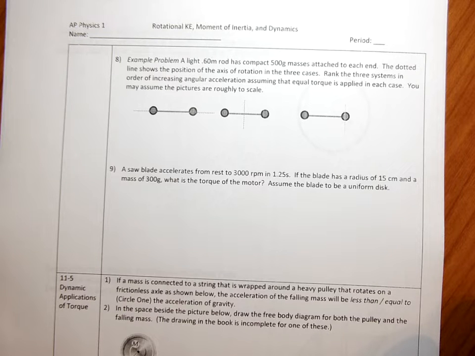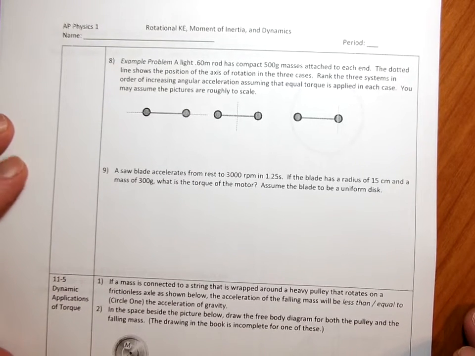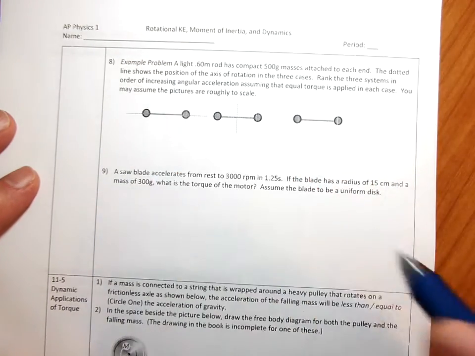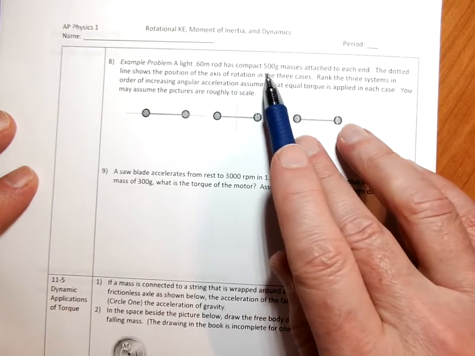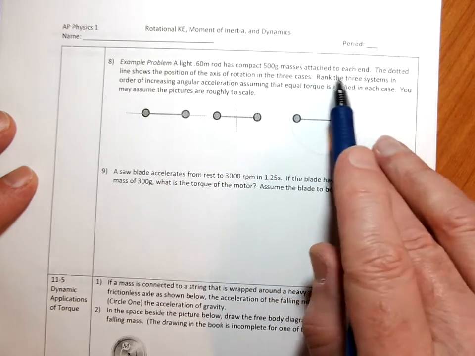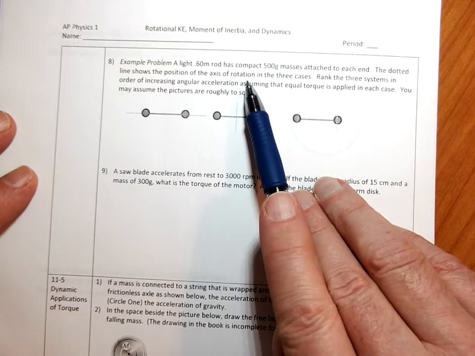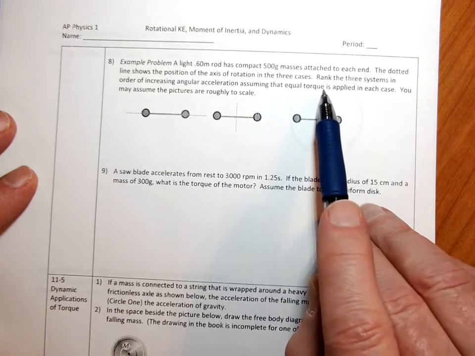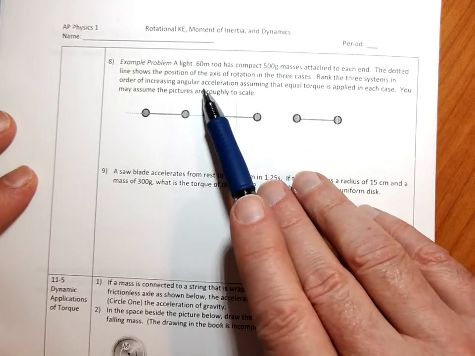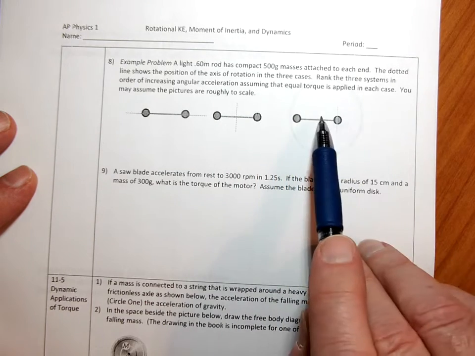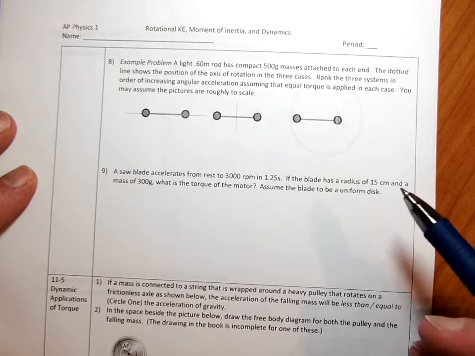And again, we kind of have a proportional or conceptual example, and then we've got one that we can plug some numbers into. Example 8 says that a light 0.6 meter rod has a compact 500 gram mass attached to each end of the rod. The dotted line shows the position of the axis of rotation in the 3 different cases. Rank the 3 systems in order of increasing angular acceleration, assuming that equal amounts of torque are applied, and you may assume that the pictures are roughly to scale.